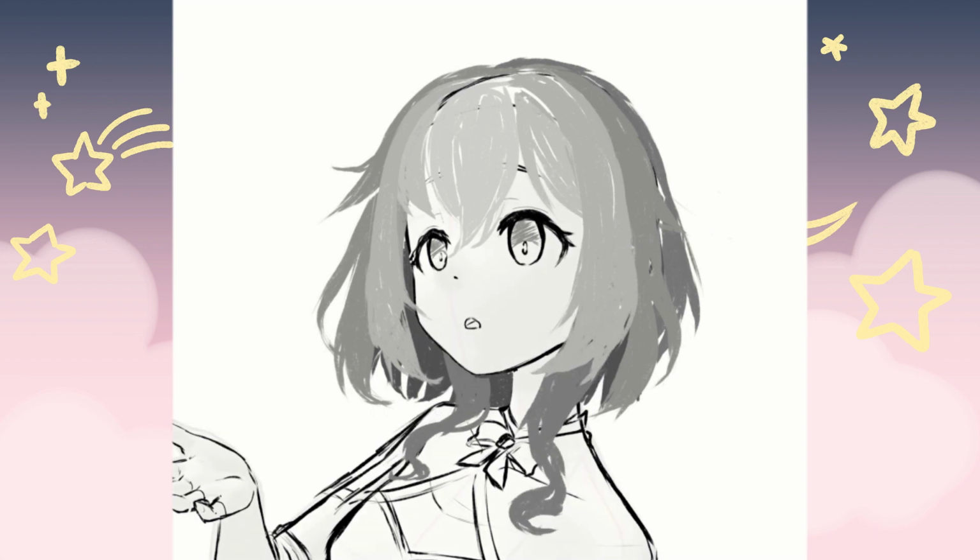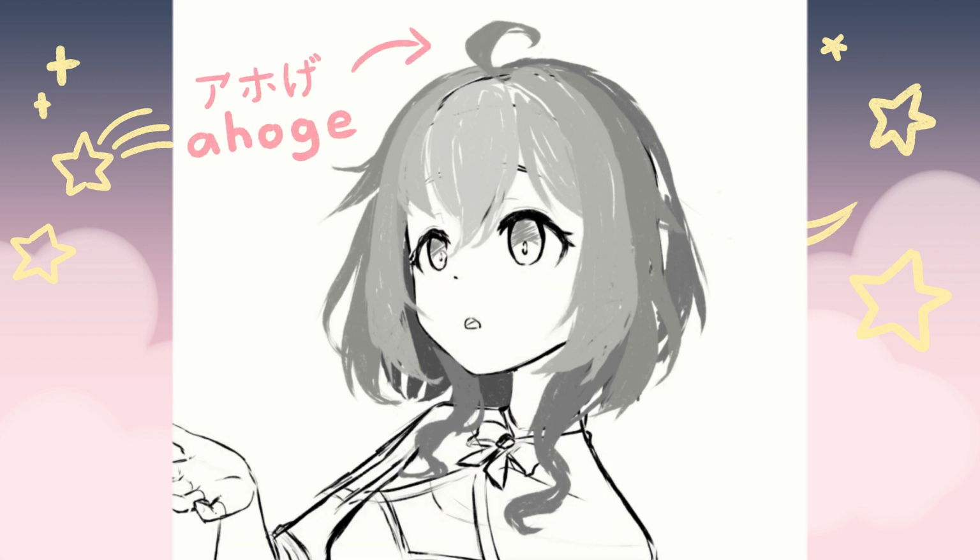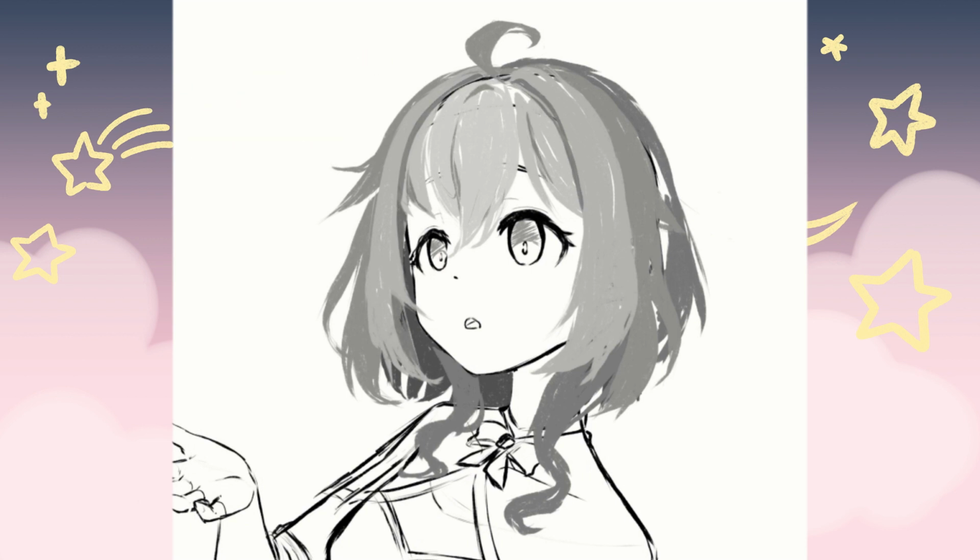Usually when I draw characters with the ahoge, I always forget to add it, but I remembered it this time, and I'm so glad I did because it's very cute. Sometimes I wish that my hair could do that in real life.